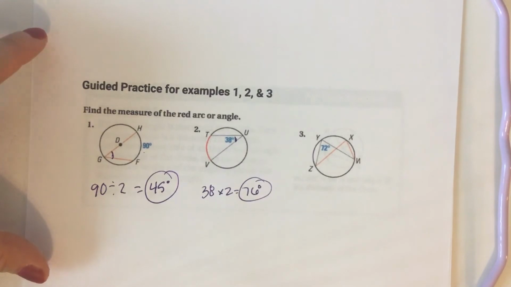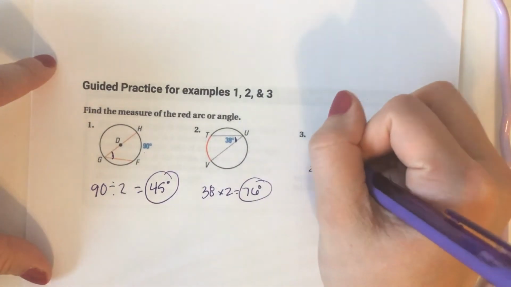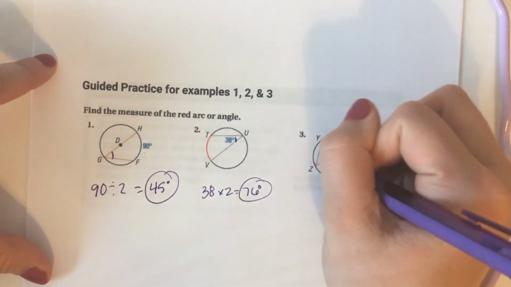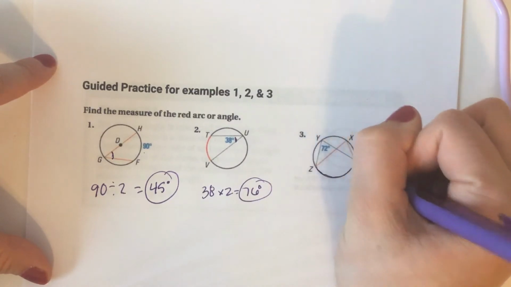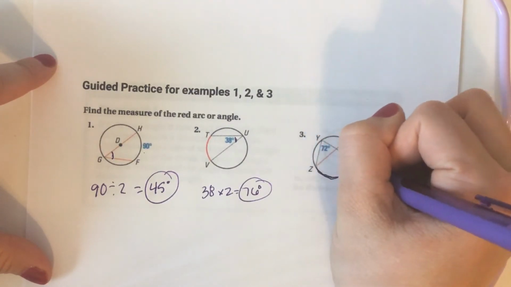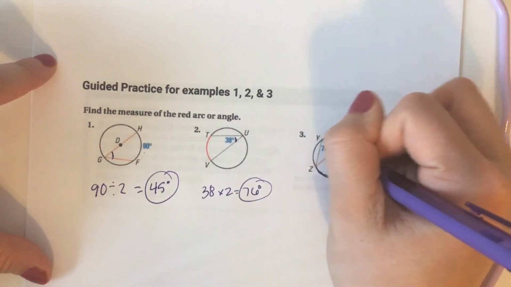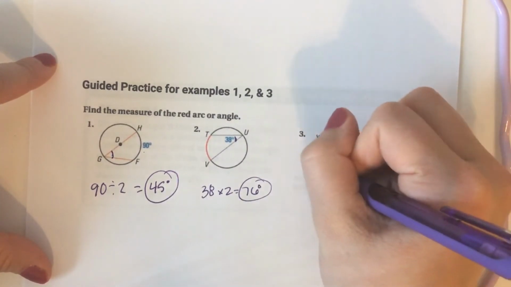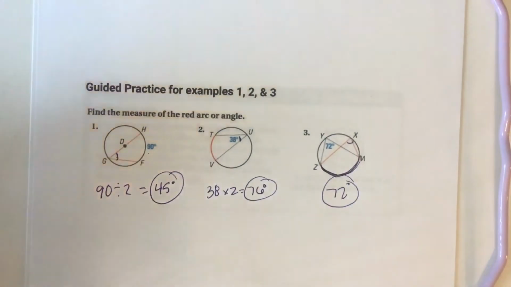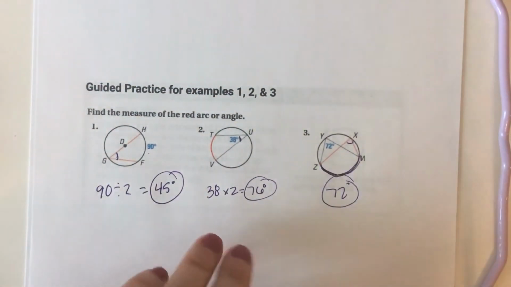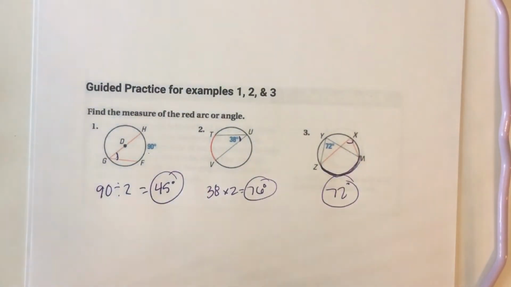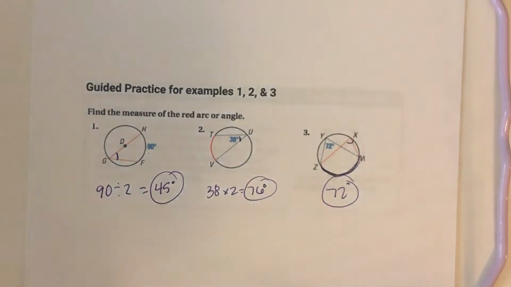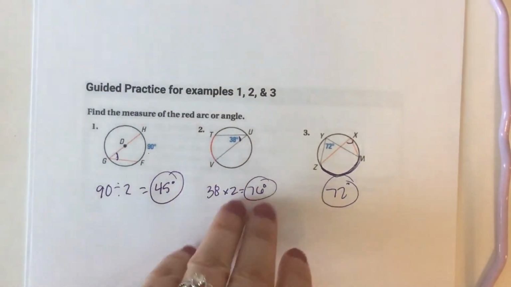And over here, they gave us one inscribed angle and wanted us to find the other. Well, the arc for both of these inscribed angles is a shared arc, so we know that that is also going to be 72 degrees because they share the same arc. So they will be congruent angles. So hopefully you guys pieced together through that one okay. We're going to keep moving forward.